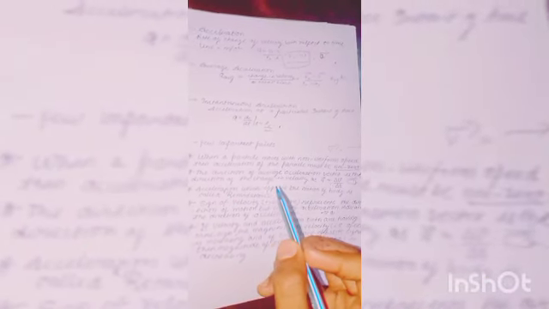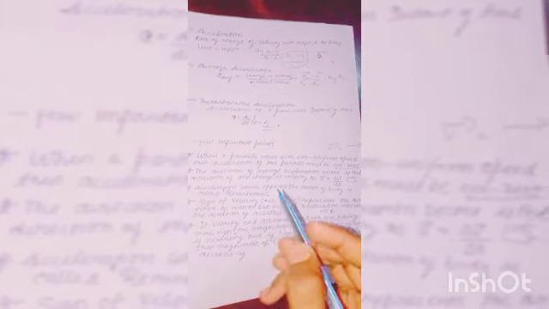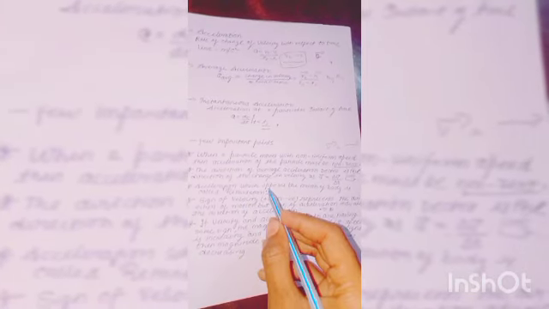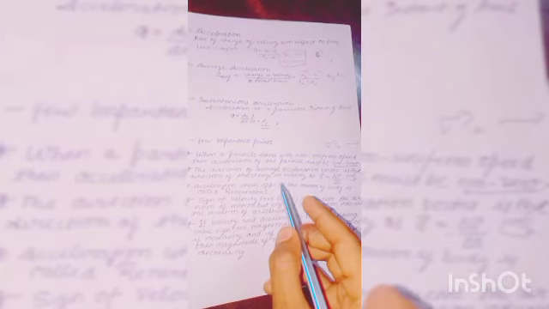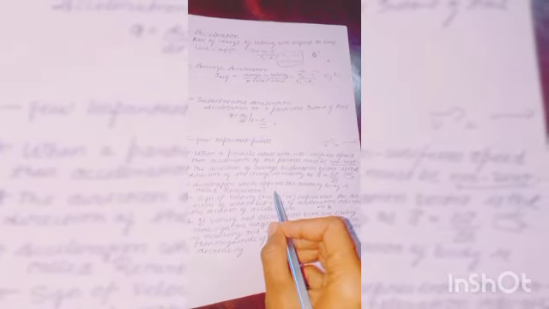Acceleration which opposes the motion of a body is called retardation. As we all know, what is decreasing acceleration? That is not a retardation. It is an acceleration which opposes the motion of the body.